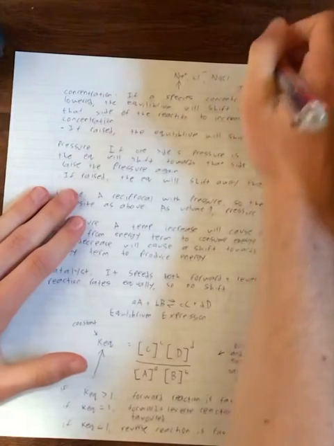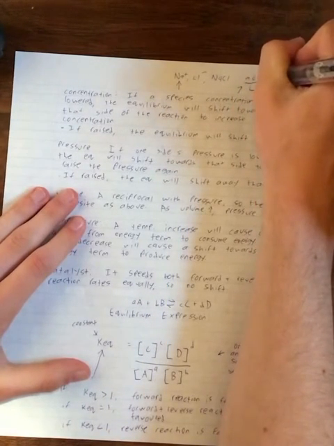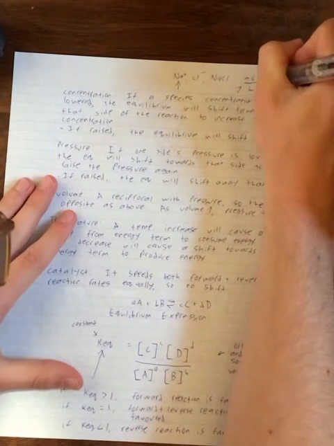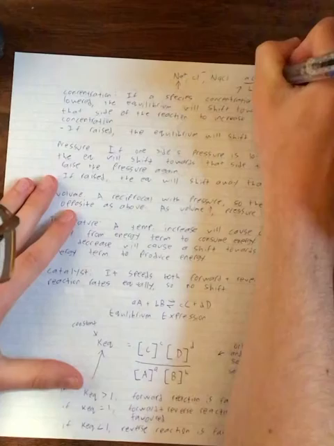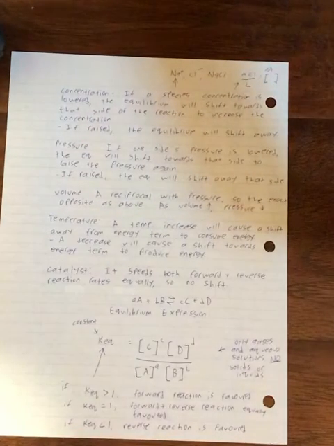It's written with a capital M, or in square brackets around that substance. So if you have 200 moles per liter, that would be 200 M. That's basically what concentration is: the amount of moles of a substance per liter.